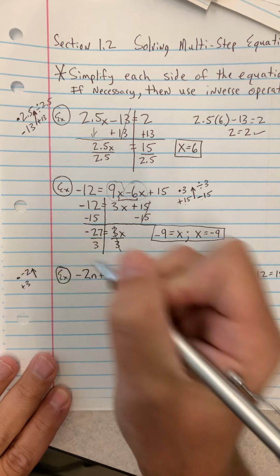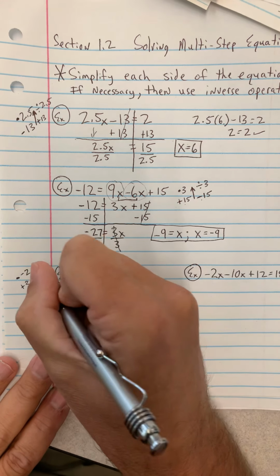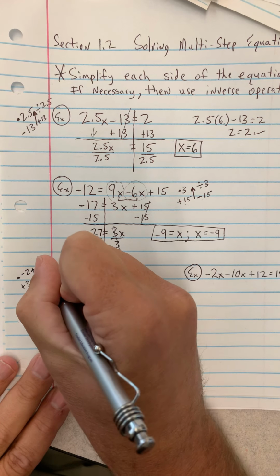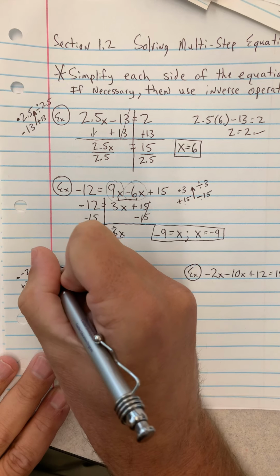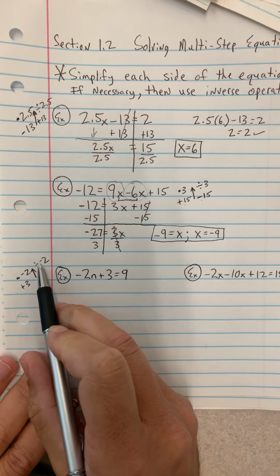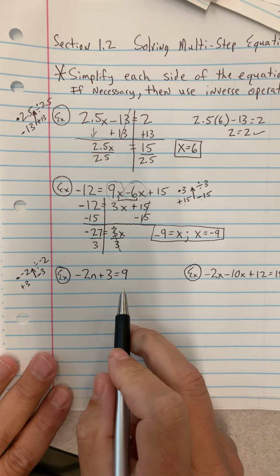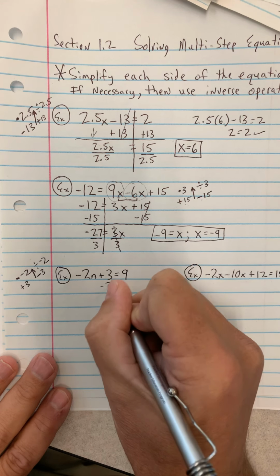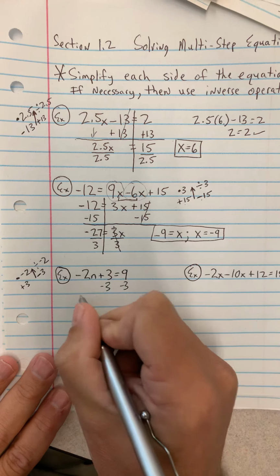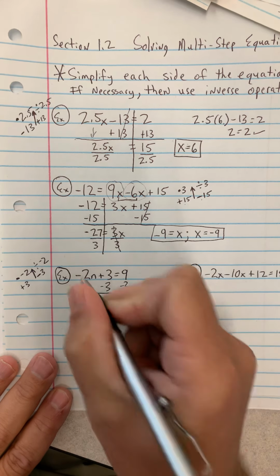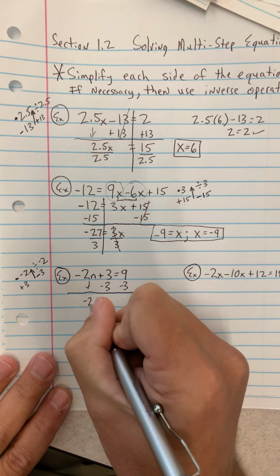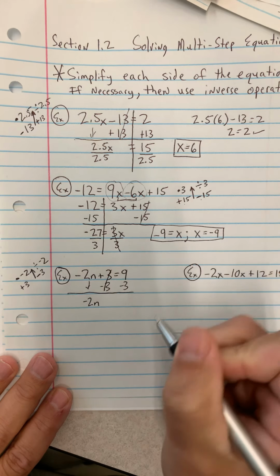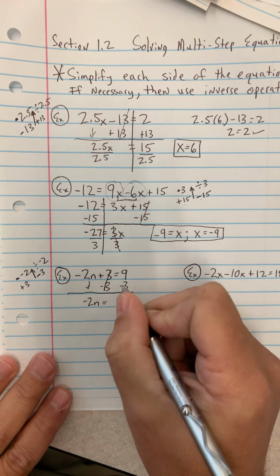You need to reverse that, which means you would use inverse operations to subtract 3 and divide by -2. Those are the steps that I use to solve this equation. -2n plus 3, I would subtract 3. -2n comes down. Inverse operations takes care of that.